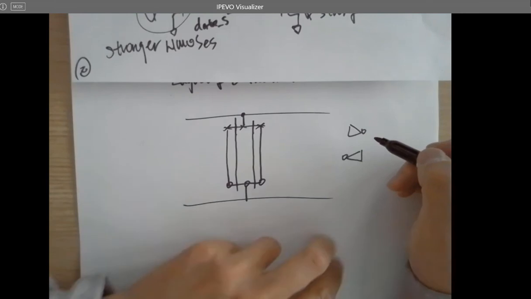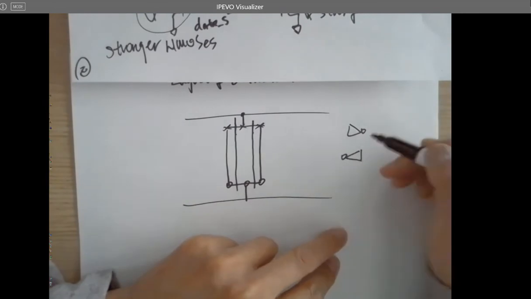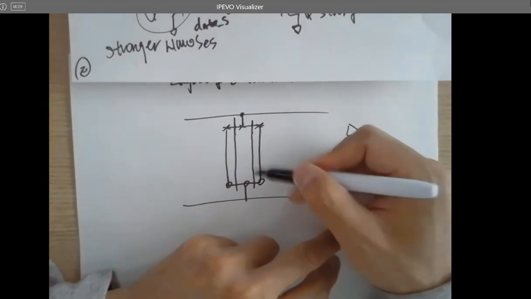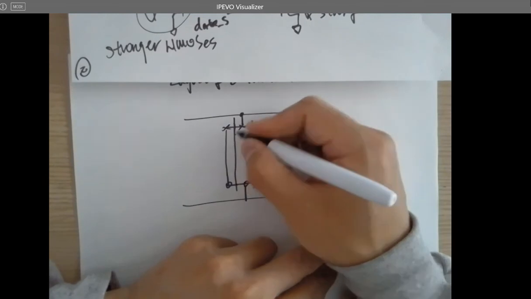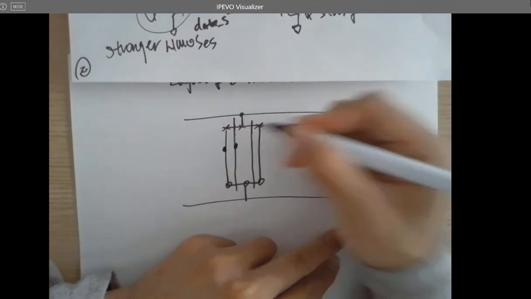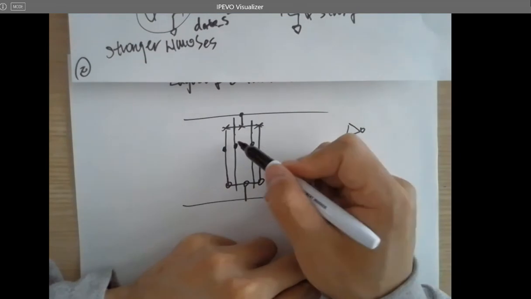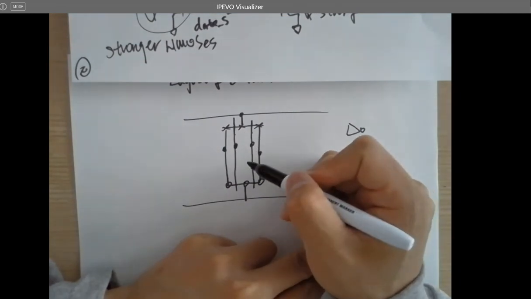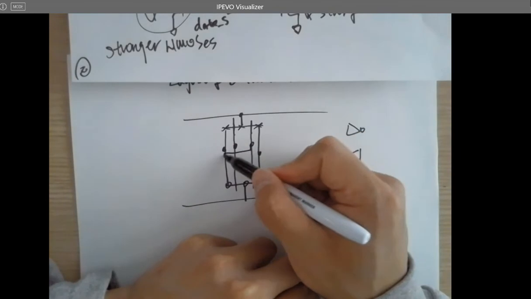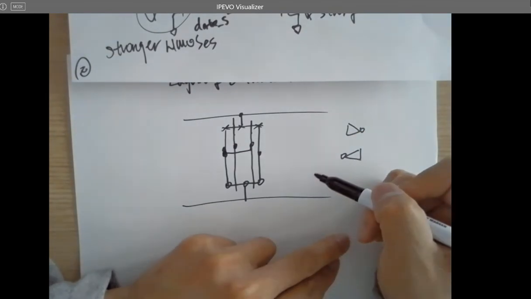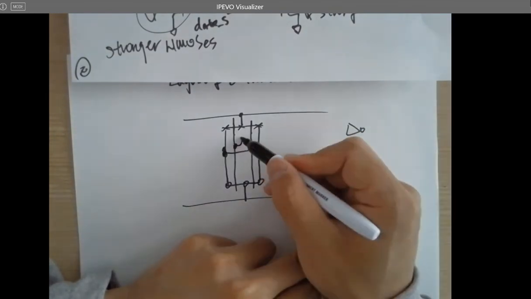Oh, yes, I should, because these gates are within the same inverter, so they should be shorted together, right? So this will be the input for the first one, output for the first one, input for the second one, output for the second one. So definitely it should be shorted to here, and this one should be shorted to here.